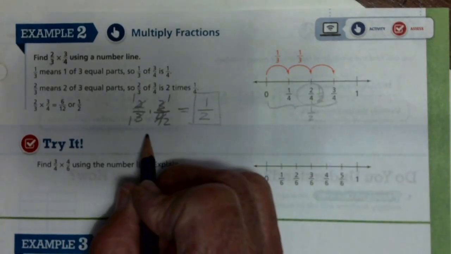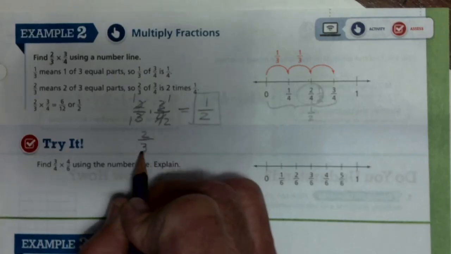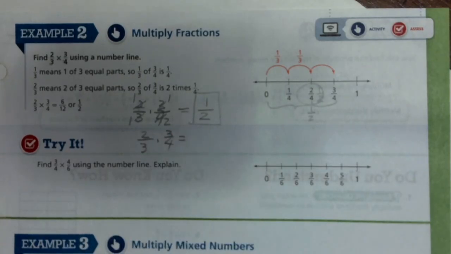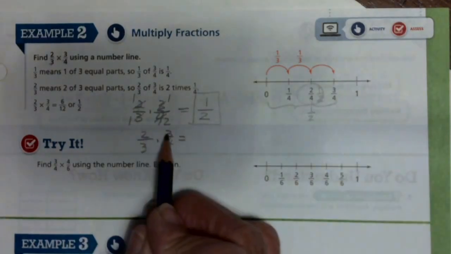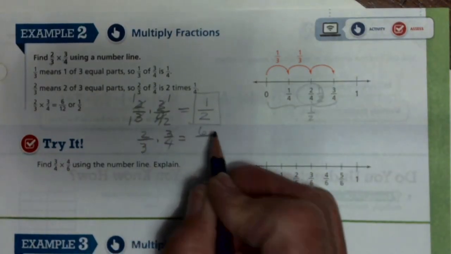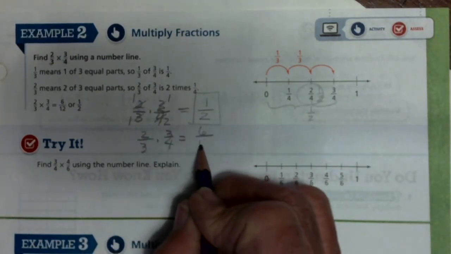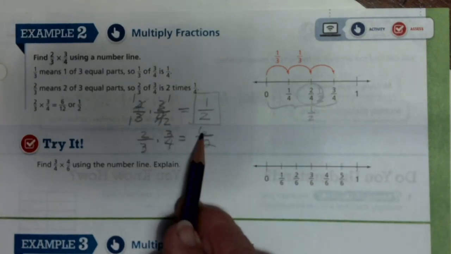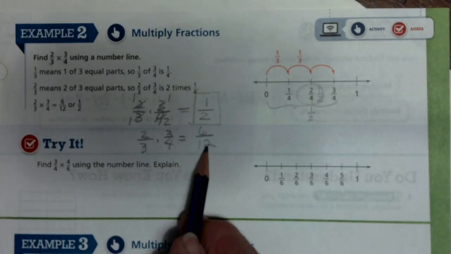Now, if you did not see what I did, 2/3 times 3/4, let's do it this way. 2 times 3 is 6. 3 times 4 is 12. When the numerator is half the size of the denominator, it's going to reduce to a half.